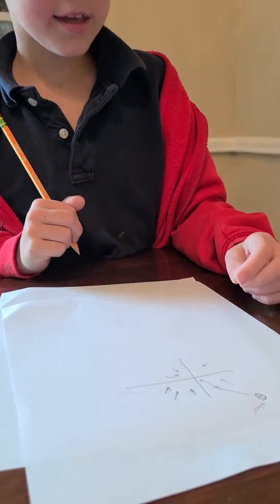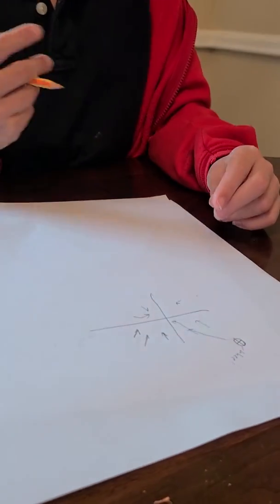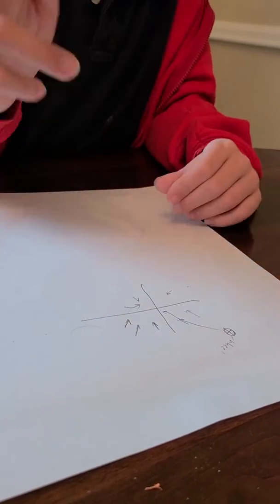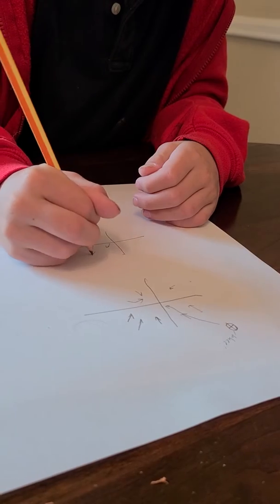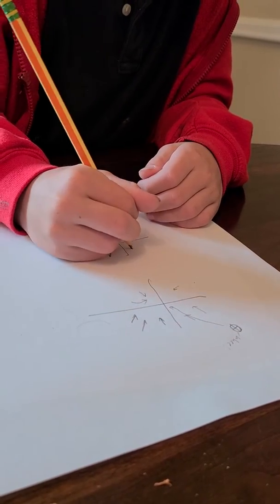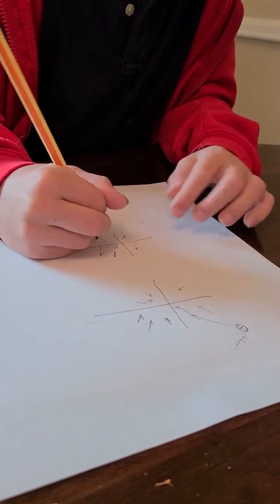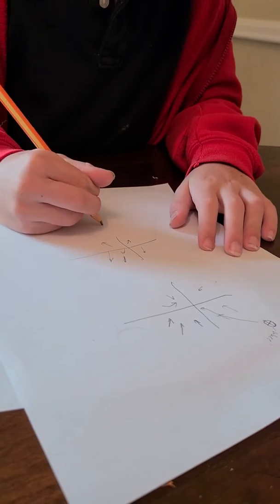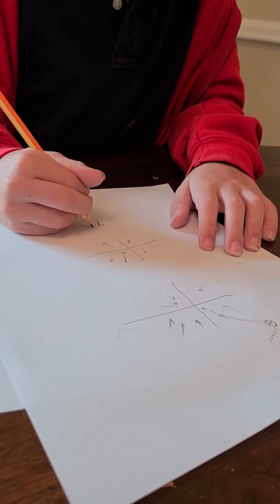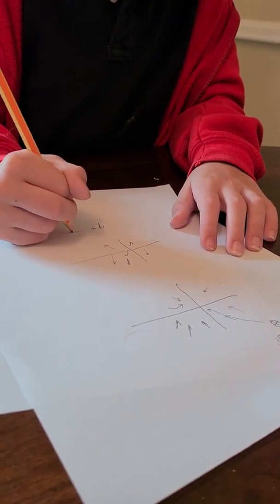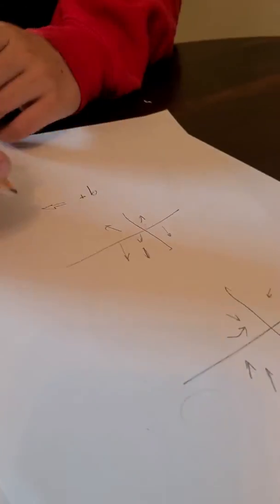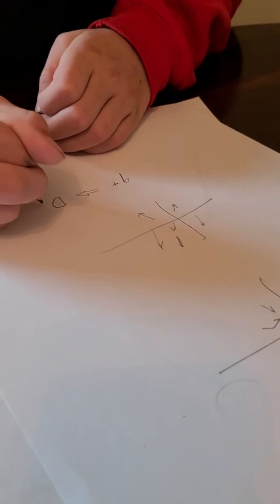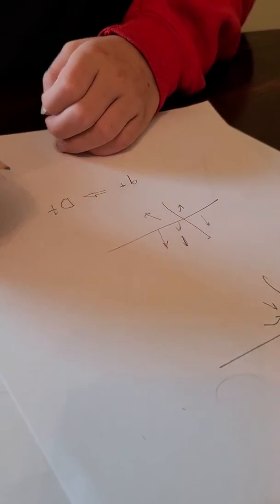Then this proton will do its magic and turn this electric field into positive divergence. That means if Q, which is the charge, is positive, then the divergence is going to be positive too.